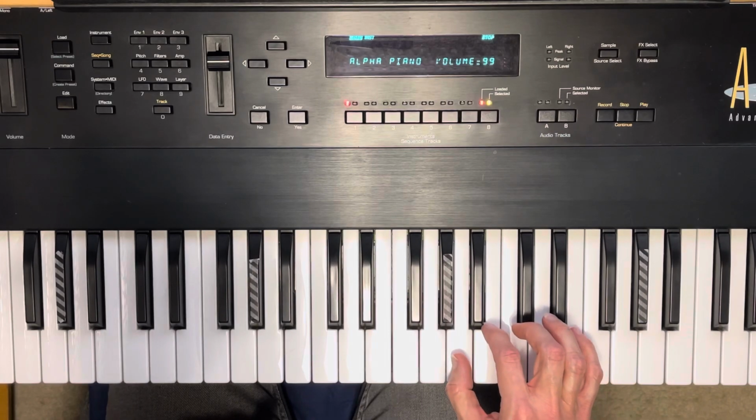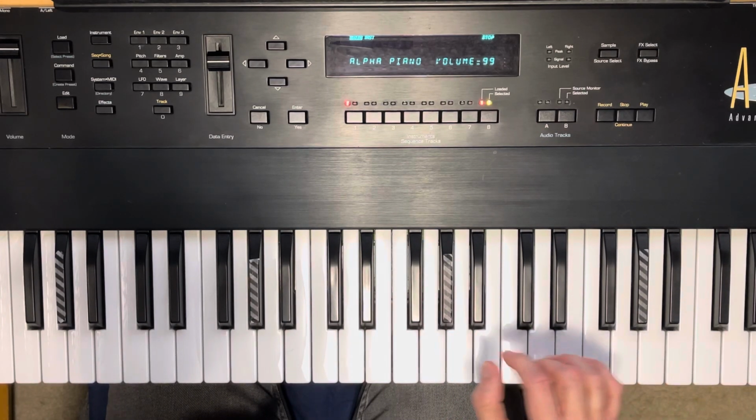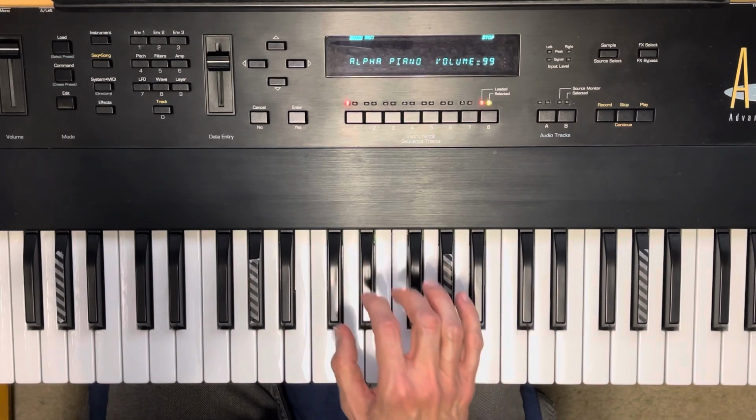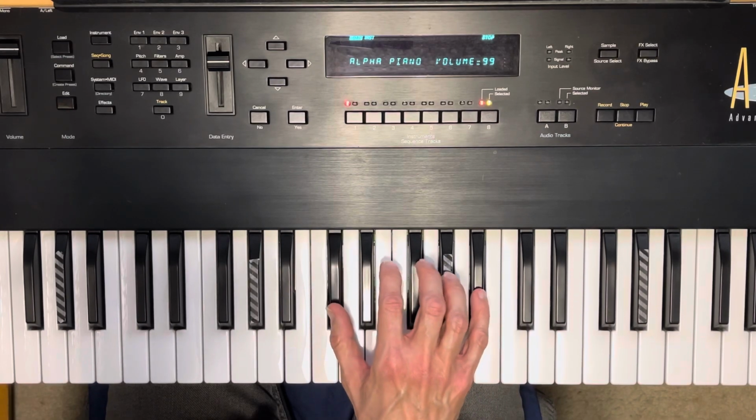So it's almost exactly halfway between a usual whole step and a half step, which is very curious sounding. If you mess around with just the black keys, you can hear just how curious that is.